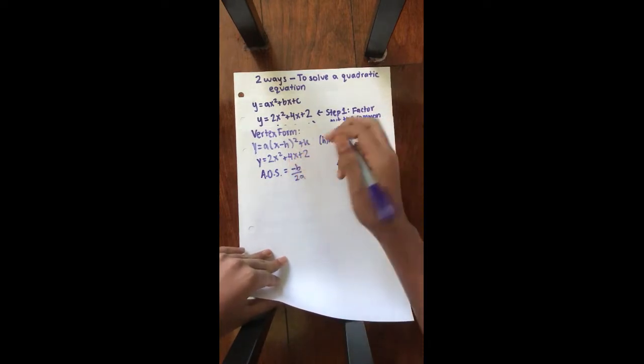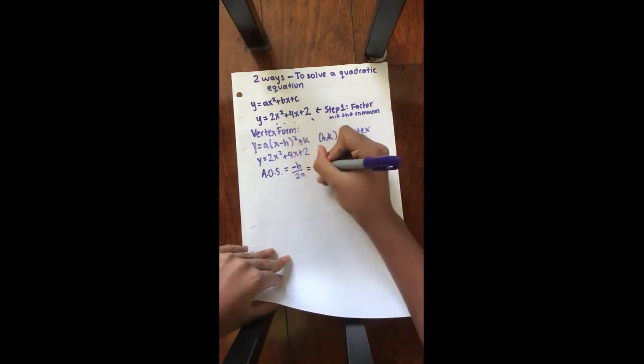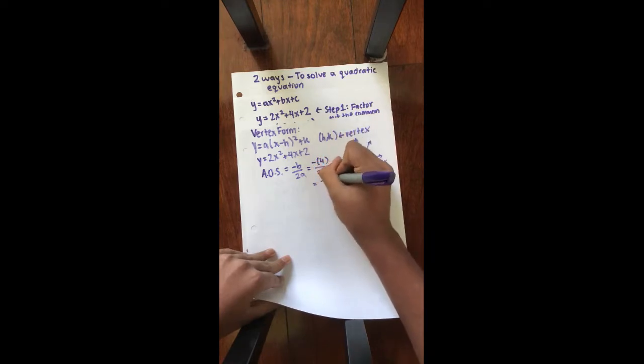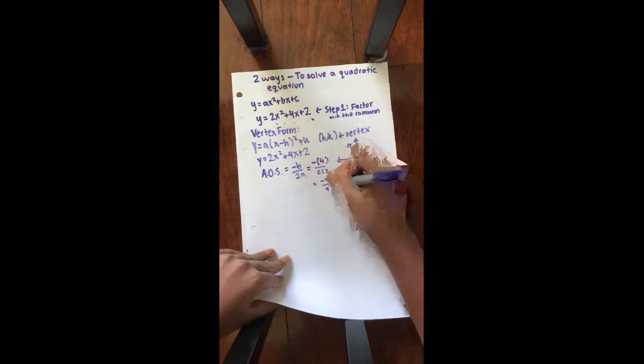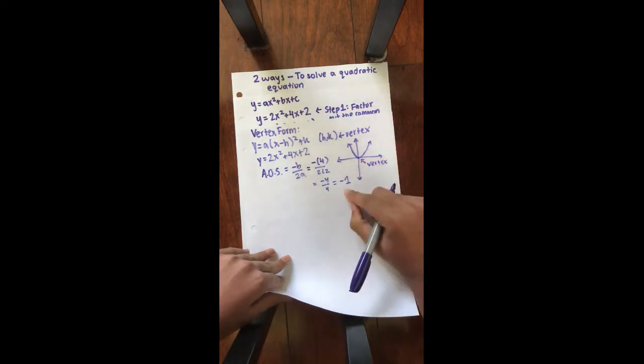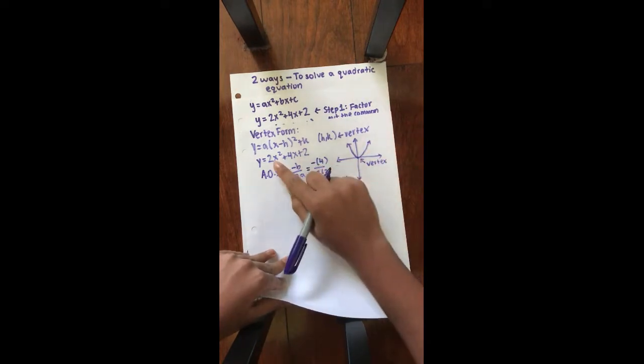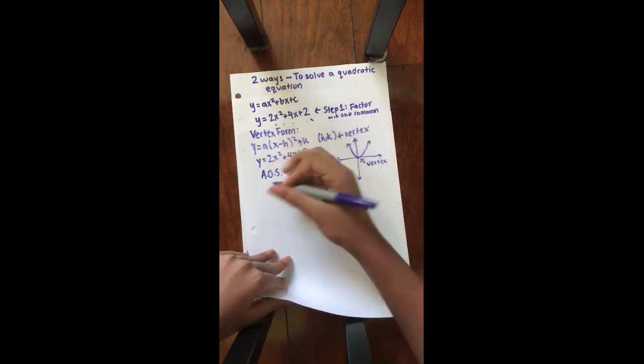So our b in this equation is 4. So that's equal to -4 over 2 times 2, which is equal to -4 over 4, which is equal to -1. So we can use this -1 and substitute that into this equation.